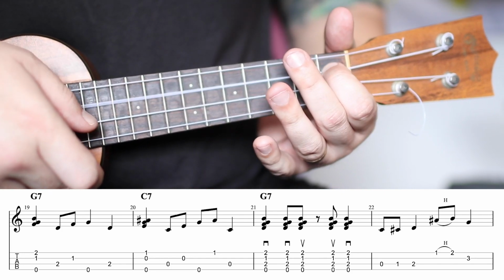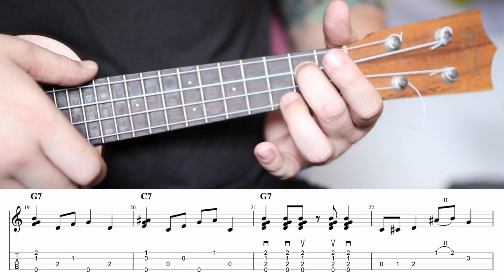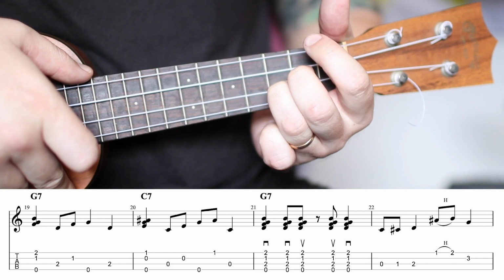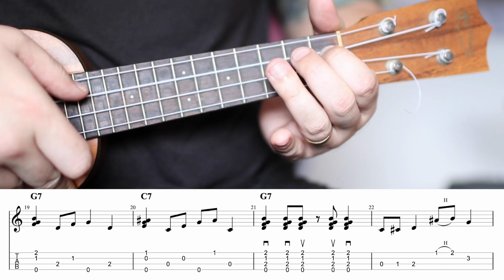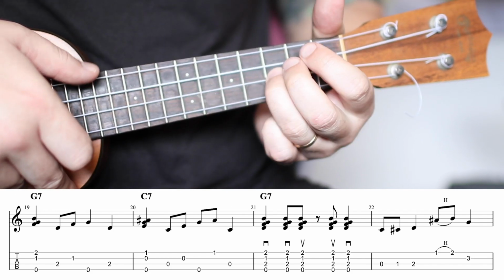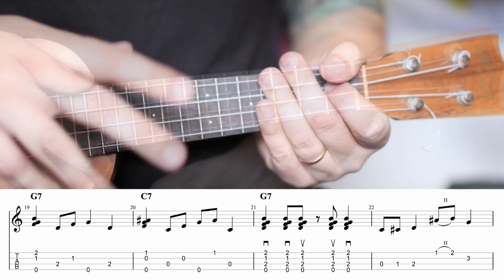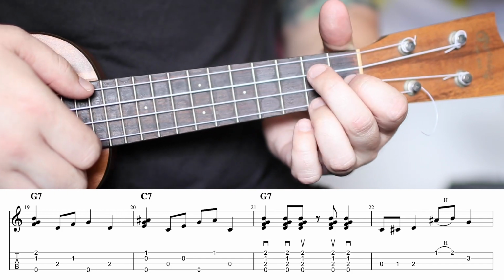Open C, 1st fret, 2nd fret, 1st fret of the A, hammer on the 2nd fret, back to the G. 1 and 2, 3 and 4. So our first 4 measures now look like this.